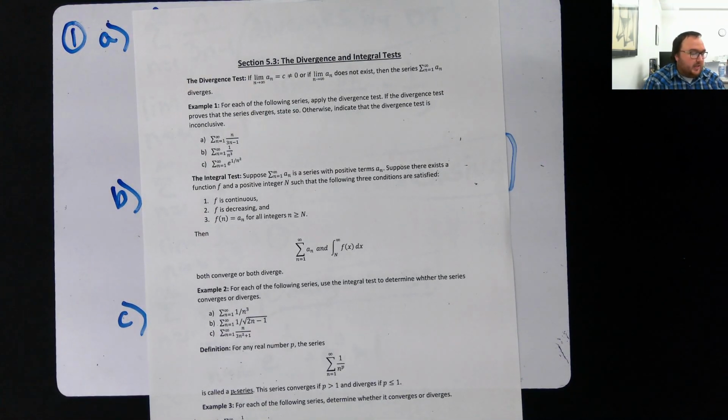Moving on to the integral test. This says, suppose the sum of a_n is a series with positive terms a_n. Suppose there exists a function f and a positive n such that the following three are true: f is continuous, f is decreasing, and f of n is equal to a_n.